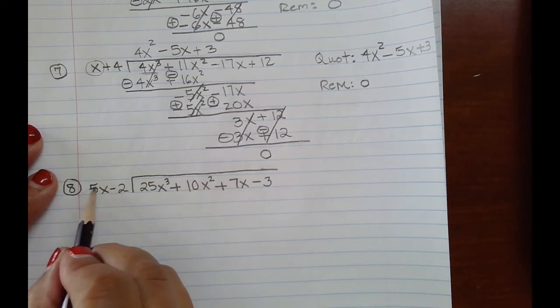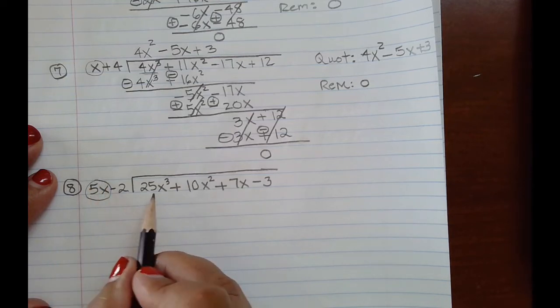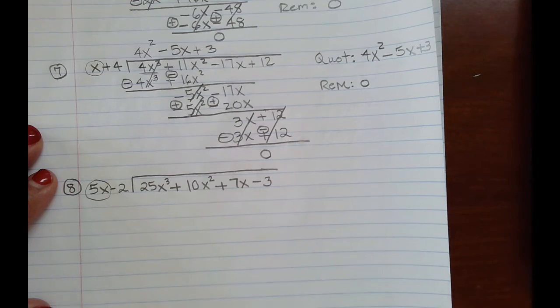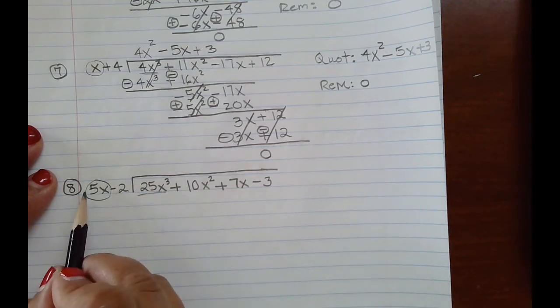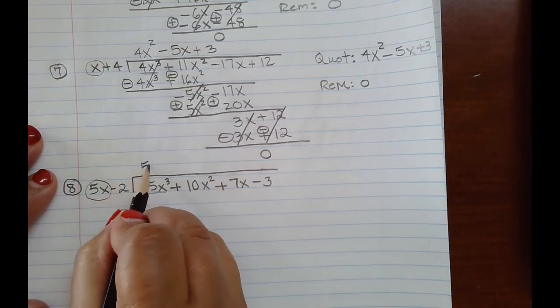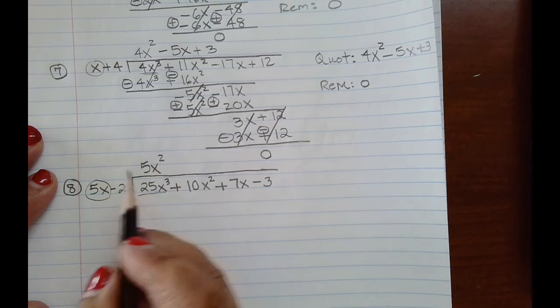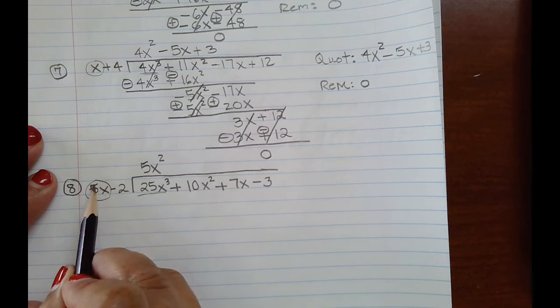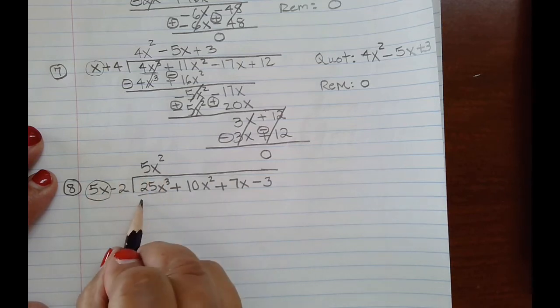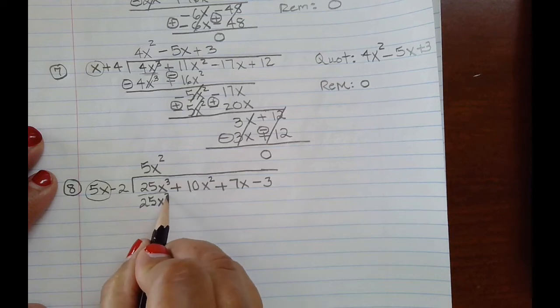This time we're going to be asking ourselves, what do you have to multiply 5x by to create each of the leftmost terms in the dividend? So right now the leftmost term is this one. So this multiplied by 5x squared would give you this term right here. Once you get this term, multiply it by everything in the divisor. So this 5x squared times 5x is 25x cubed.